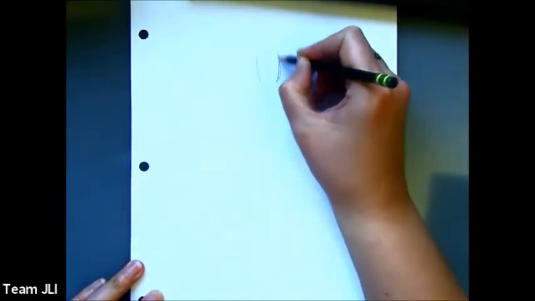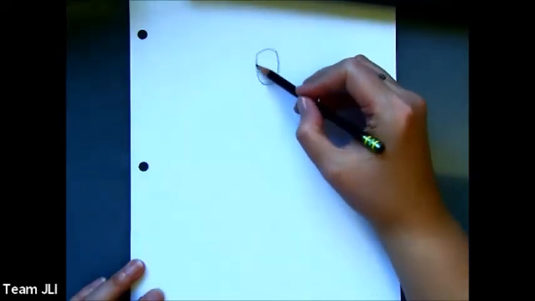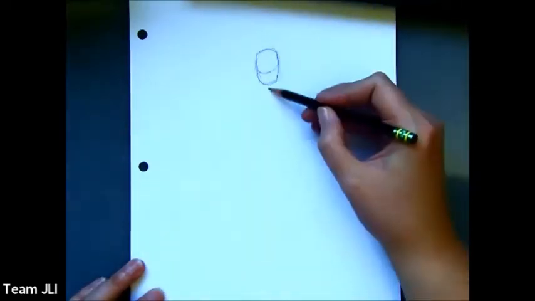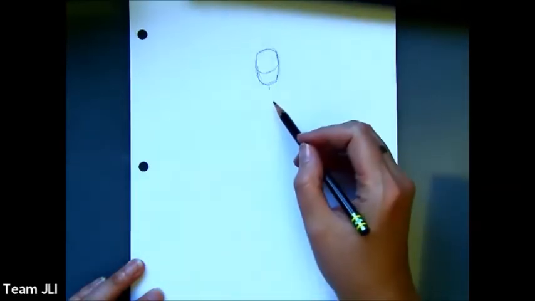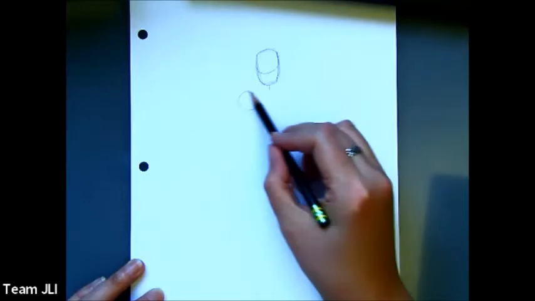So first we'll gesture draw. Where do we want this guy to be posed? Put a head on here. The twist is nice, so I can decide if I want this shoulder closer or the other shoulder closer.